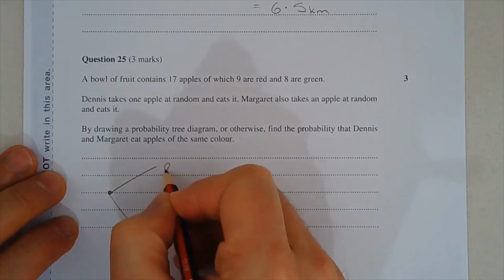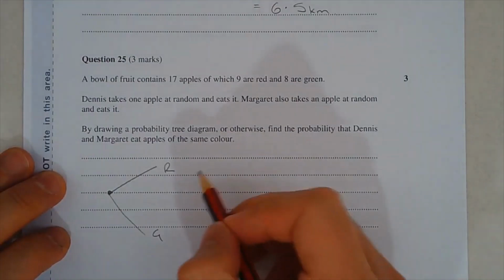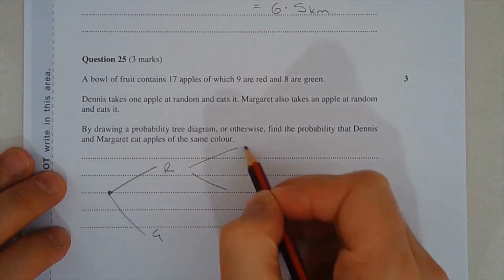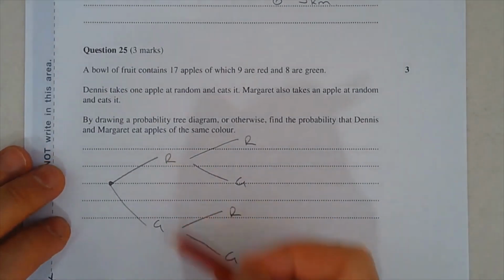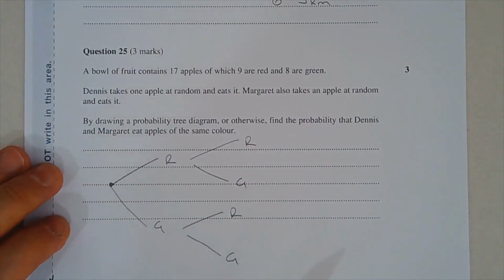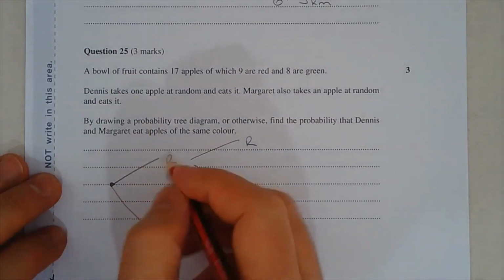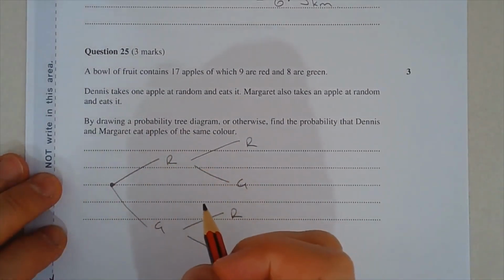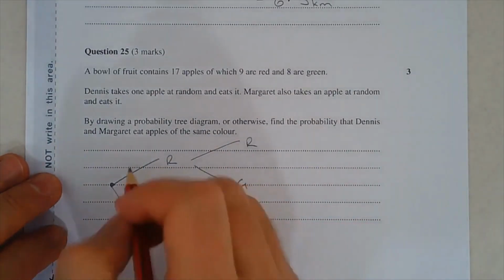Our first choice, we can choose a red or a green. And our second choice, we can again choose red and green, and red and green, independent of what our first choice was. We can still choose a red or a green. However, the probabilities will differ. This is probability without replacement. So these are dependent events, in other words. The probability of the second choice depends on what you got in the first choice.